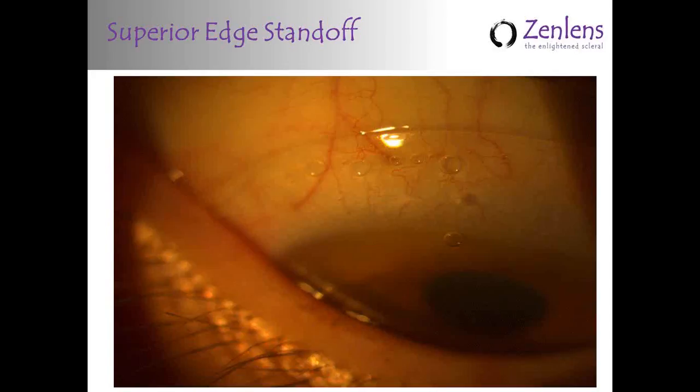Here's an example of one that's a little more obvious. This would be the type of thing you can see with white light. This is actually a bubble, a series of bubbles. If we had it in video, you'd actually see these bubbles moving underneath the edge of the lens and into the corneal chamber, where they would coalesce into creating a larger air bubble. So this was a rather obvious example where the edge is lifting off too far from the scleral, the conjunctival surface, and it's allowing air to get through. So you would need to steepen this.